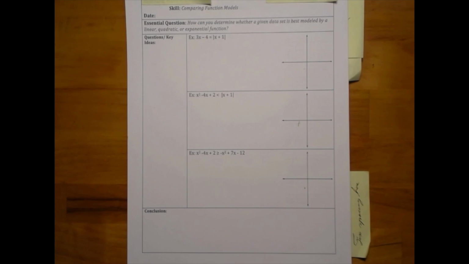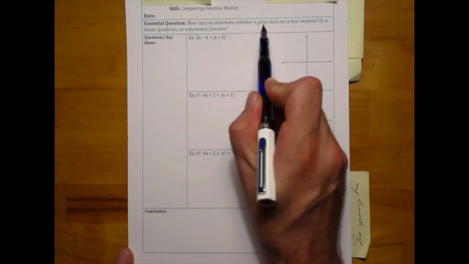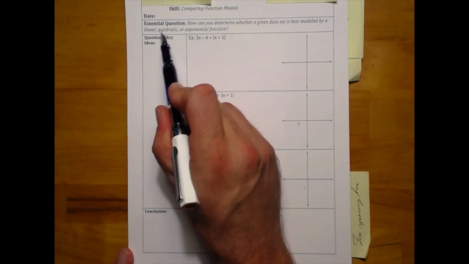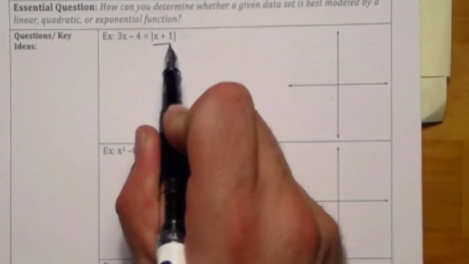Here we're going to be comparing function models, and how can you determine whether a given data set is best modeled by a linear, quadratic, or exponential function. This is where we're going to try and look at an equation and see what it is.